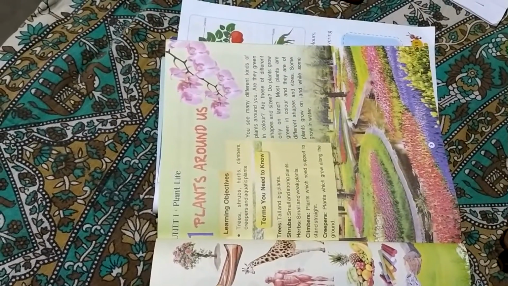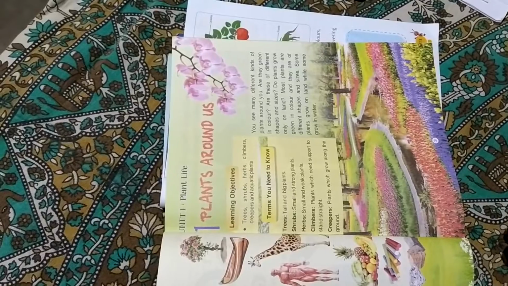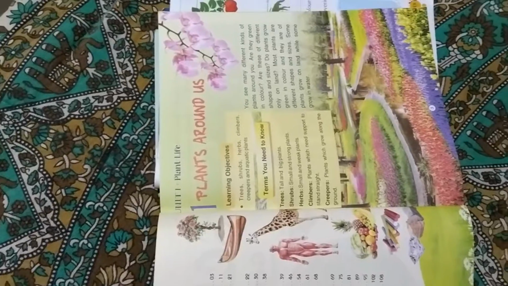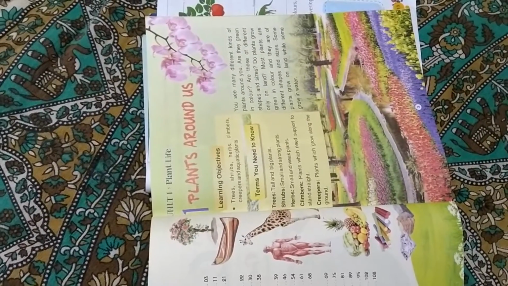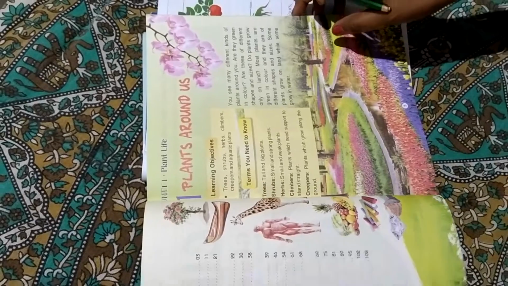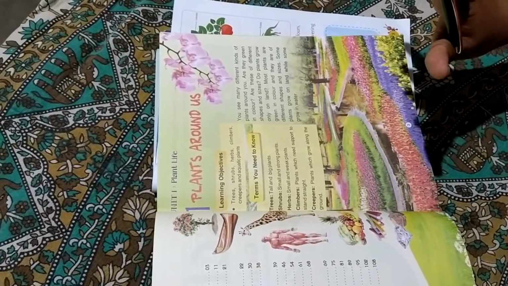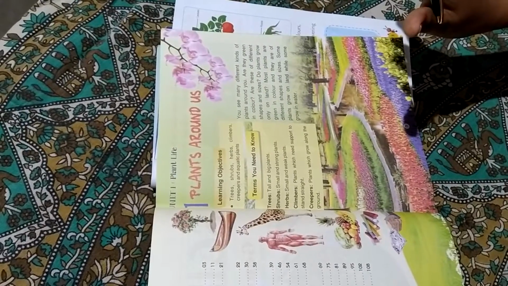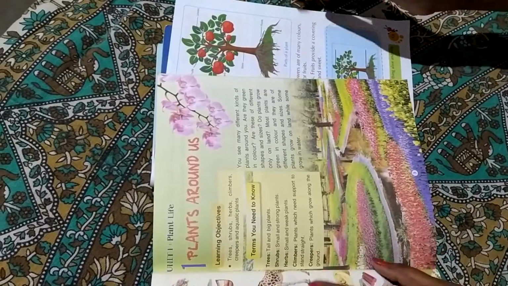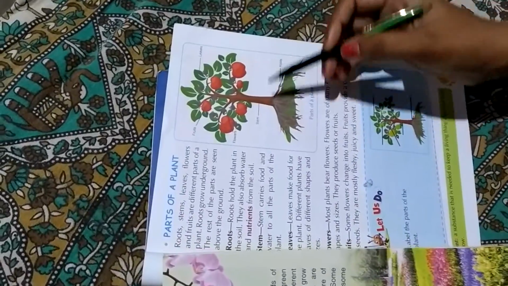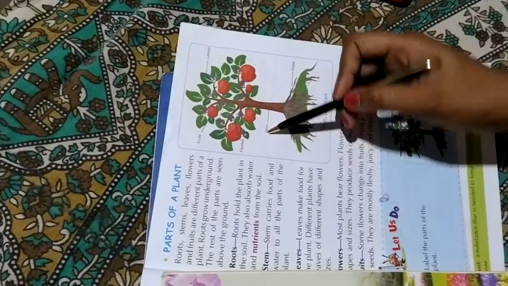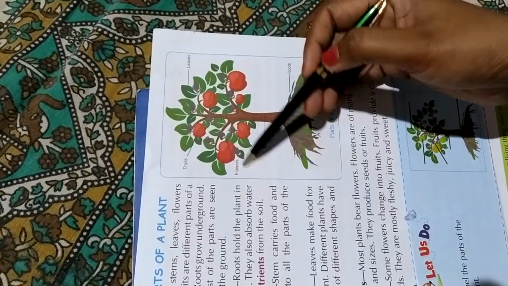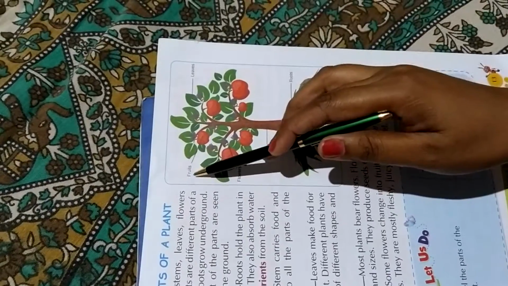What is a plant? A plant is a natural thing. Children, note down that a plant is a natural thing and it grows in the earth and it mainly consists of five parts. What number of parts? 5 types of parts. These are roots, stem, leaves, green leaves, flowers and fruits.